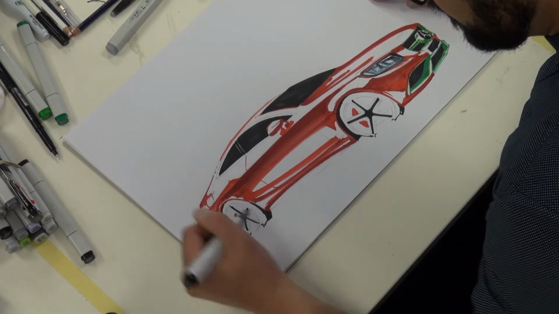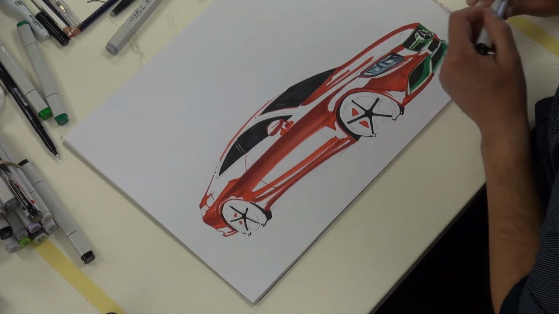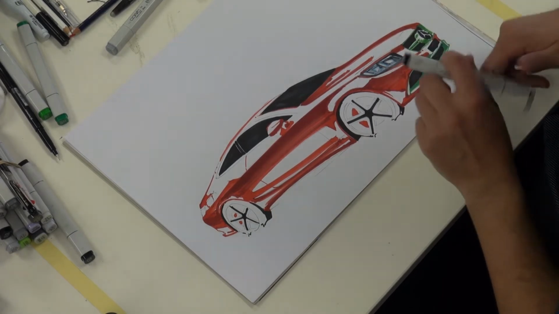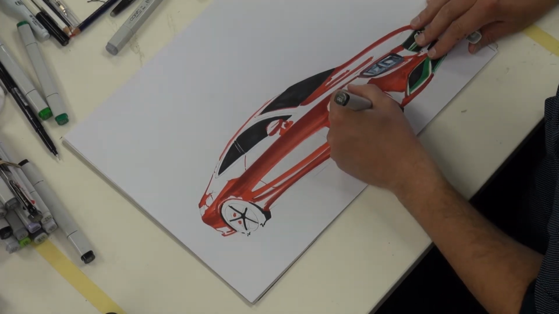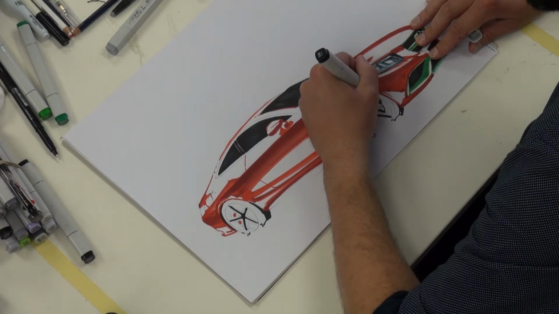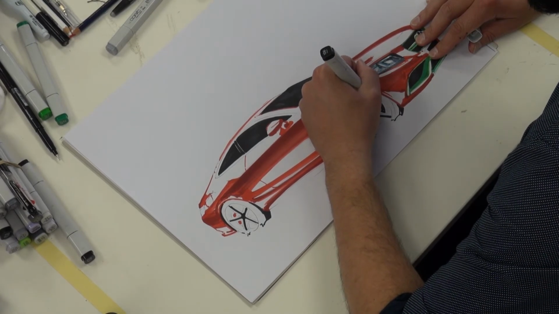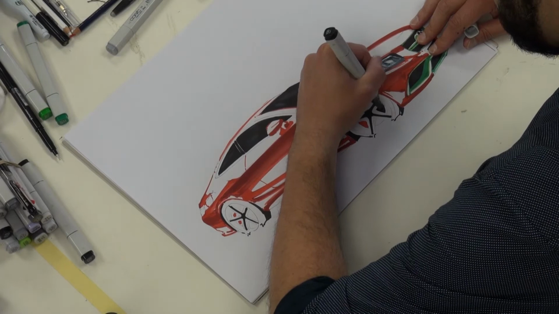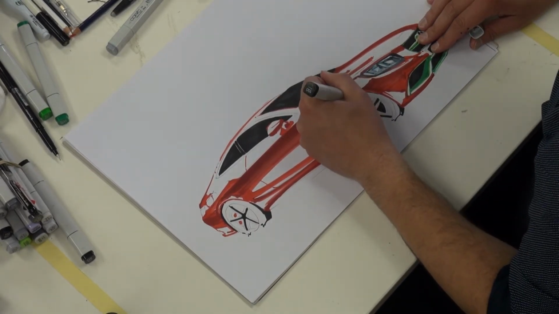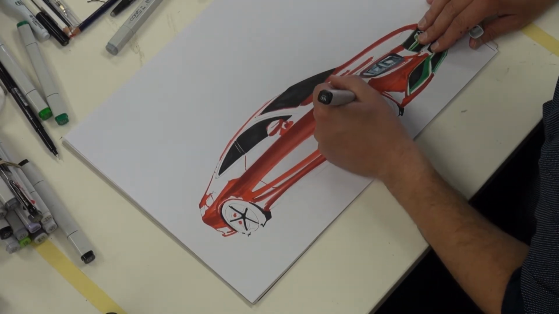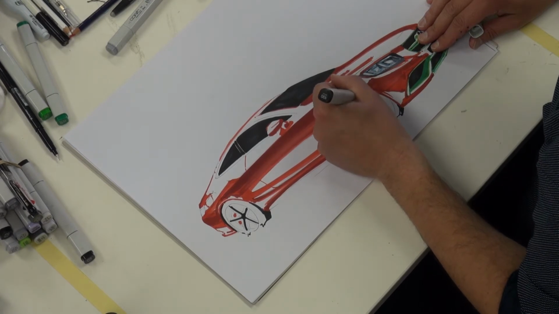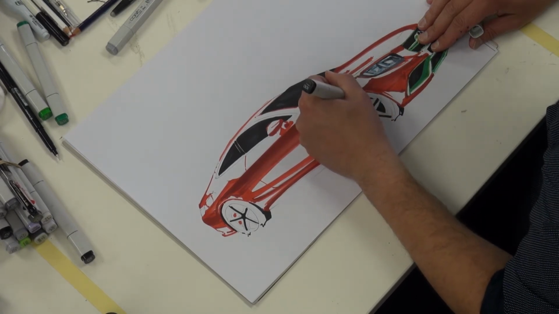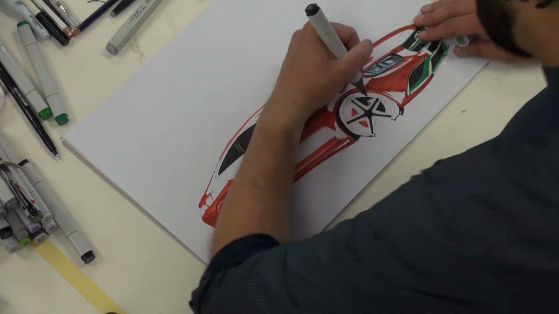Don't laugh at it. Okay, so yeah. But it's a bit like drawing eyes on a portrait of someone. If you get the wheels too wrong, it won't look like a car anymore.